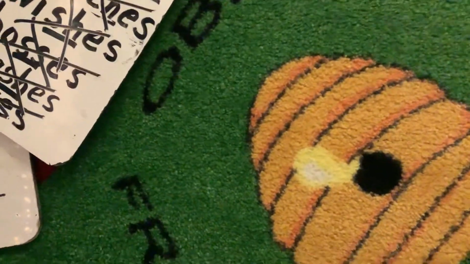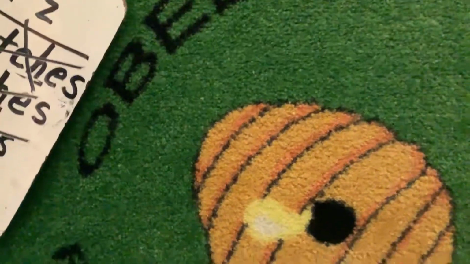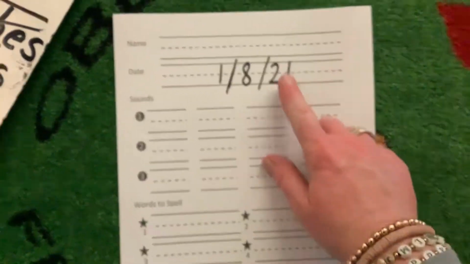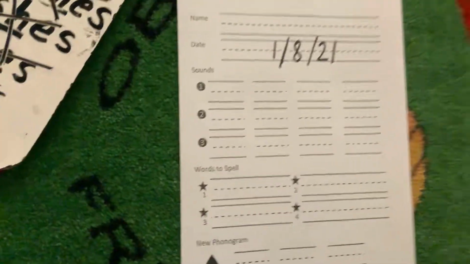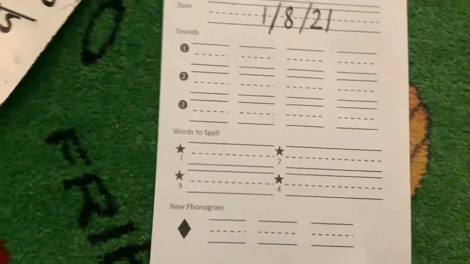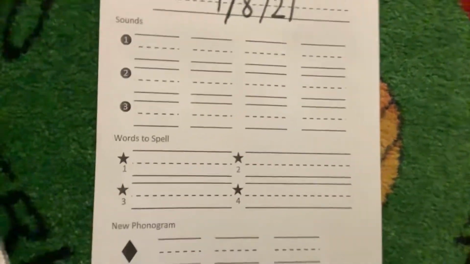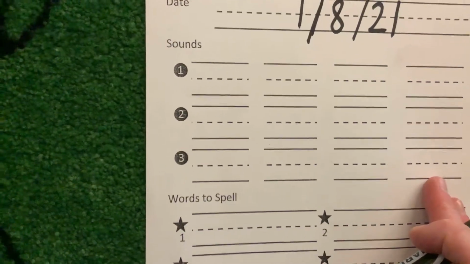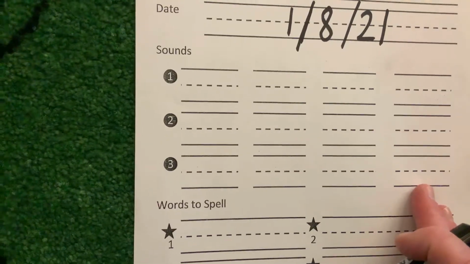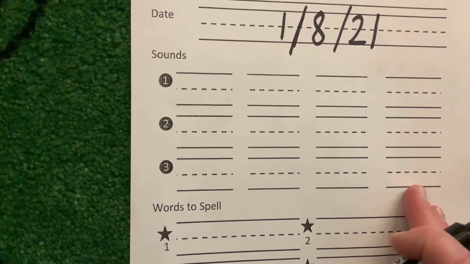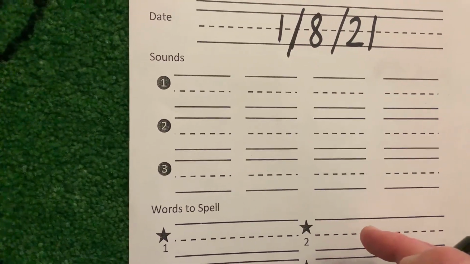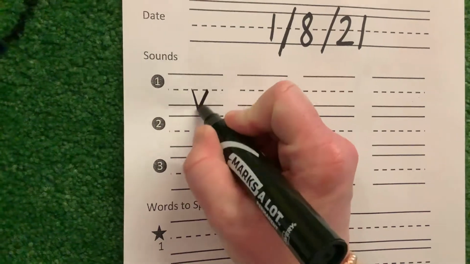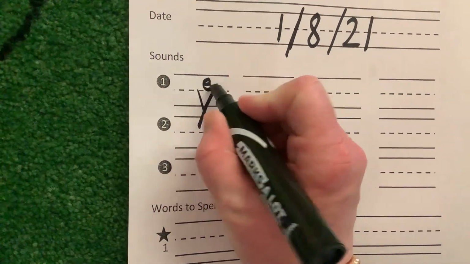Get our paper and put our date on it. 1/8/21. All right, here we go. Write me the lowercase letter that says E as in funny. In a two-syllable word, Y says E. Remember that? Funny. It sounds like that E.